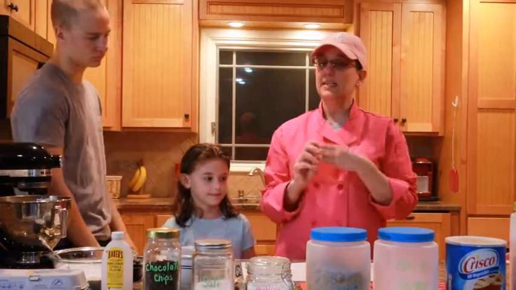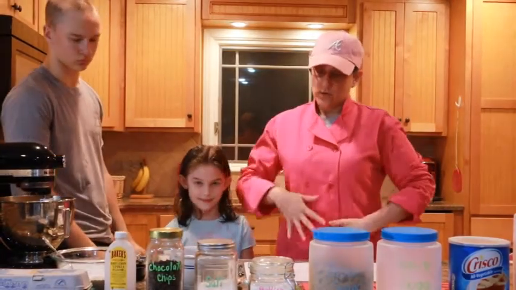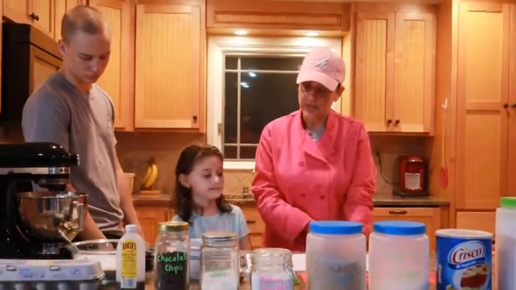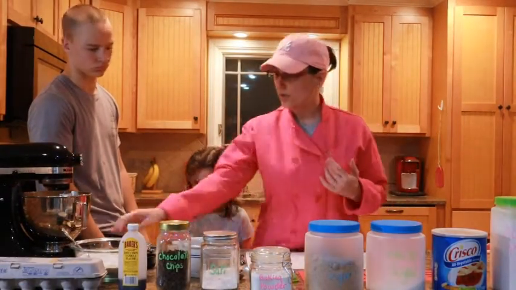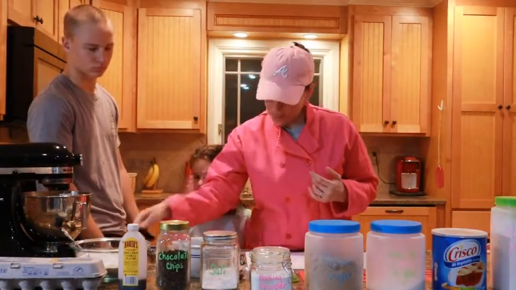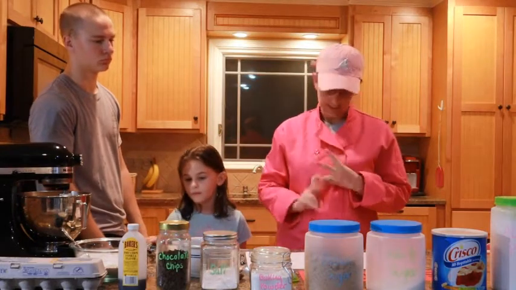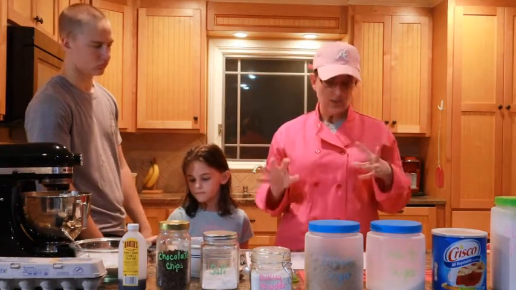Your step 3 would be to gather your supplies for your recipe. Now if I look at this recipe in front of me here, I can see that I'm going to need a cup, I'm going to need a half a cup, I'm going to need a tablespoon, I'm going to need a teaspoon. And let's talk about that for a second.